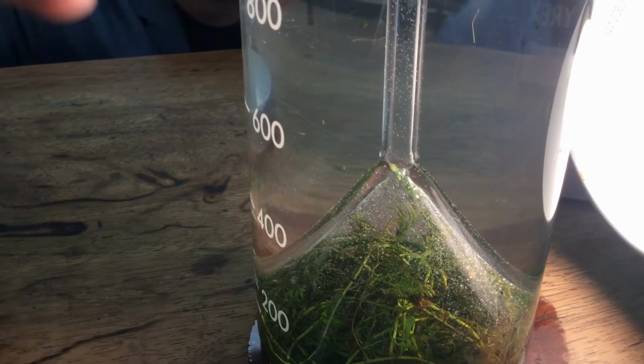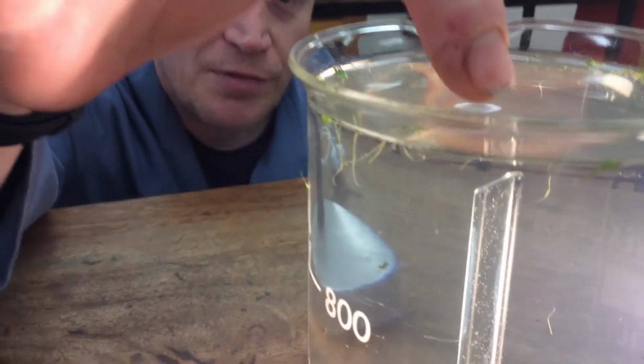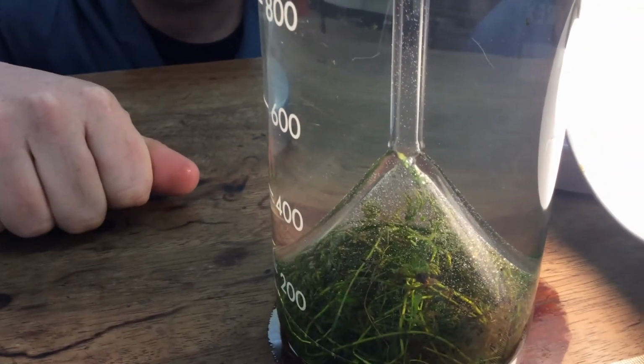So we've taken some pondweed, put a glass filter funnel right on top of it, submerged it underwater, and then put a strong light source by the side of it. This light source gives the plant the energy it needs to power through the photosynthesis equation.